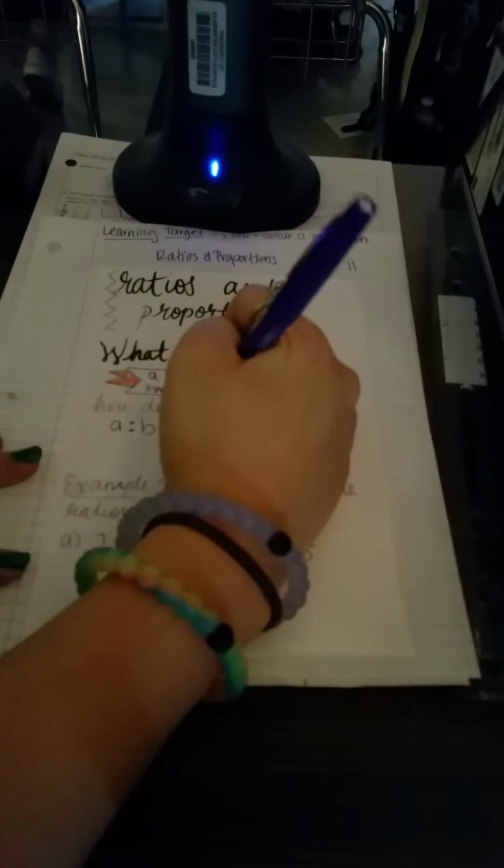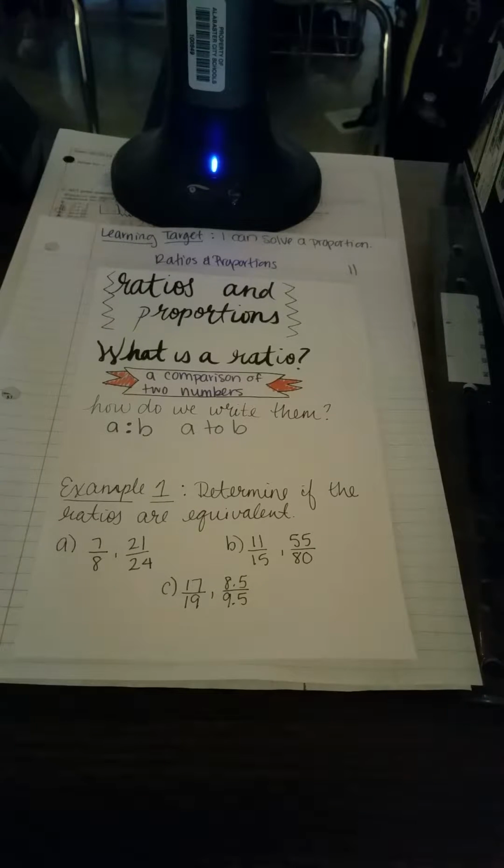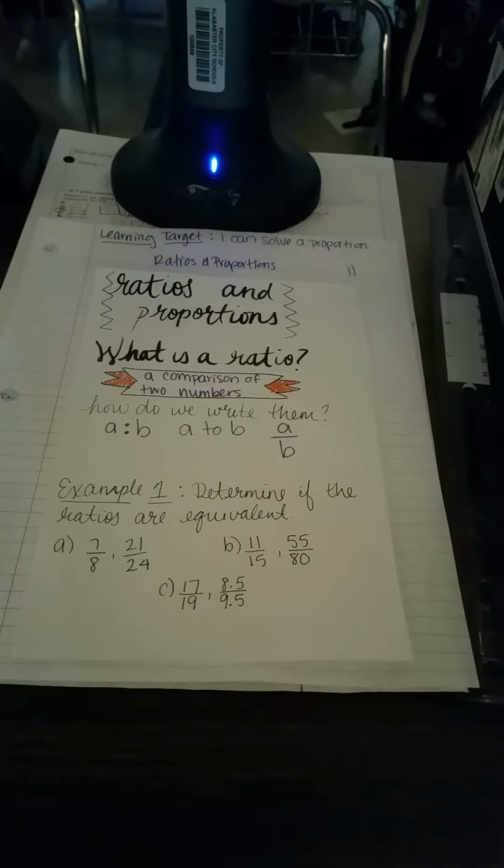And we've also written them A to B, like comparing A to B. And there's one more way we can write them. Does anybody know? A fraction. A fraction. A divided by B. A fraction is a ratio. No, it's not over. We never say over because we're not cows over a moon.